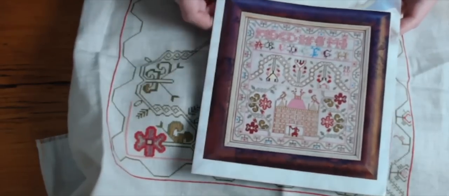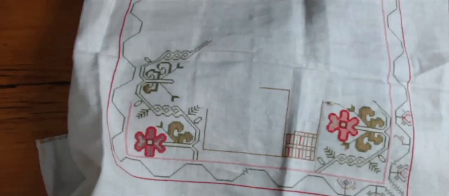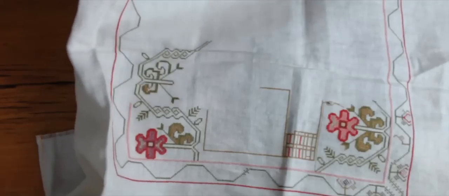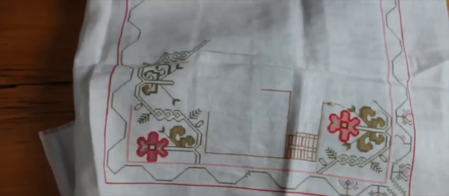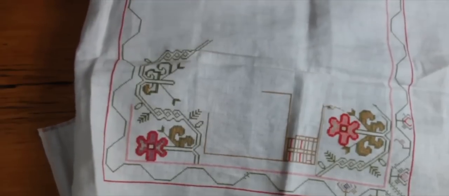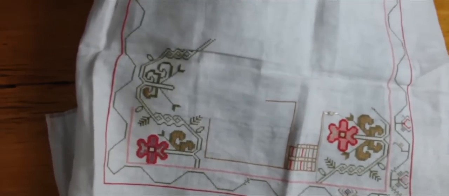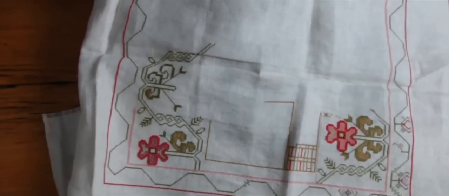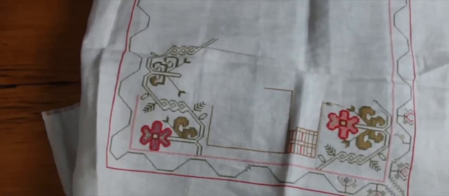So I have played a little bit with color on this. I am definitely an experimenter, but I'm enjoying this so much. This one is being stitched on platinum, and I believe it's a 40 count. Let's see here. And I have a variety of silks that I'm stitching this with.